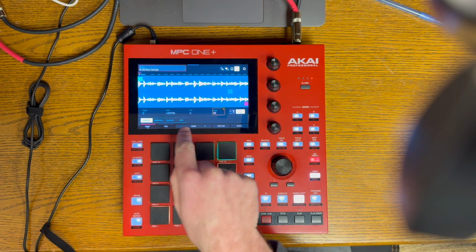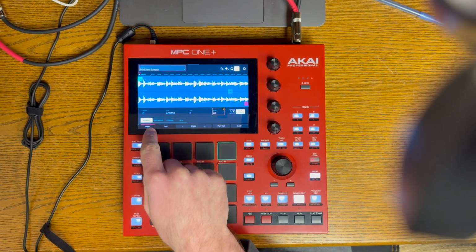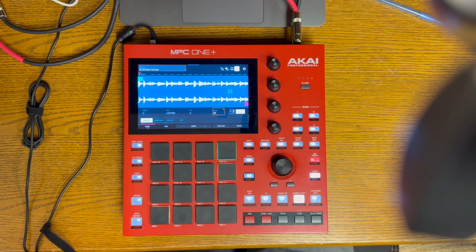So here we have our four main types of chopping: manual, threshold, regions, and BPM. Threshold is great for breaking up drum loops because it's basically an automatic transient detection, which is much harder to use for a melodic sample like this one.